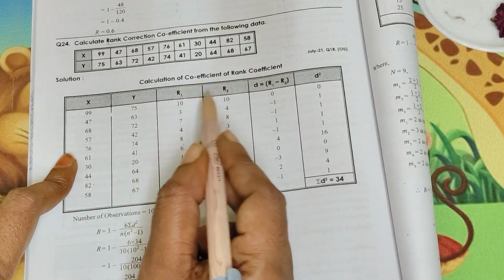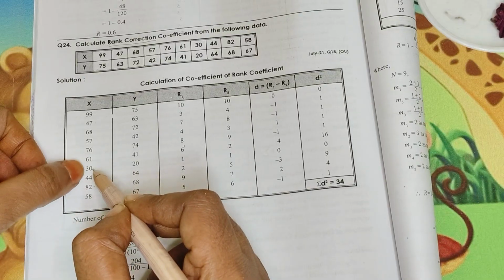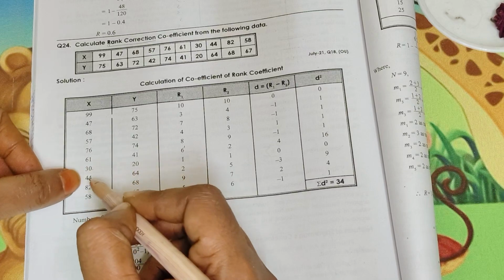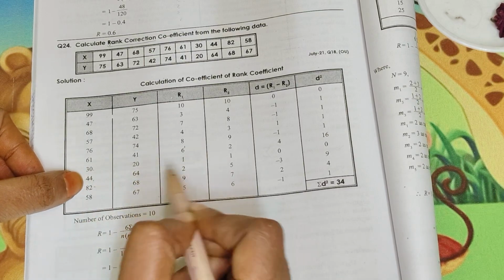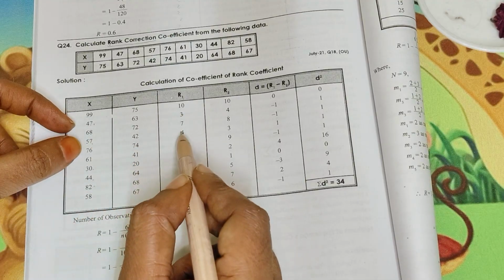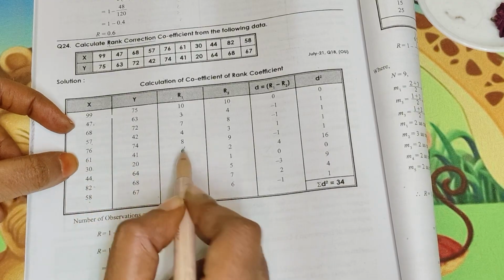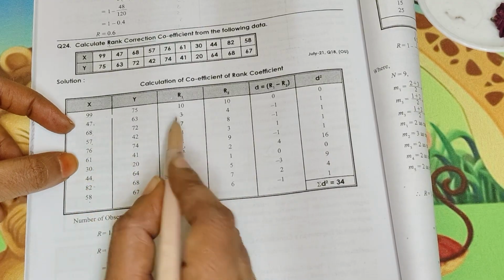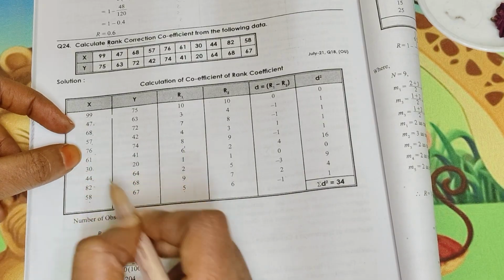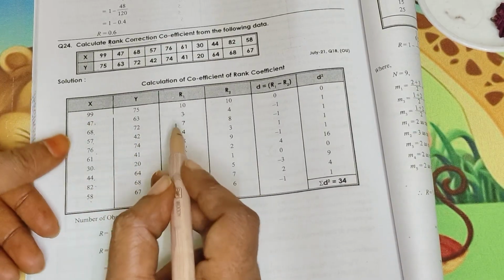How to calculate this R1 and R2? In the x variable, which is the least value? 30. So we give it the first rank. The next least value is 44, so we write 2. Then 47, 3. Then 57, 4. Next 58, 5. Next 61, 6. Next 68, 7. Next 76, 8. Then 82, 9. 99, 10. Likewise, we are giving ranks.